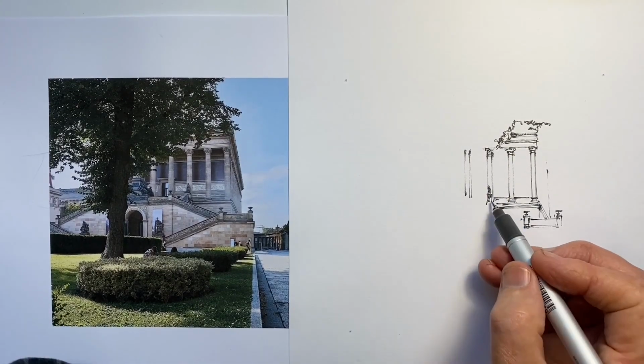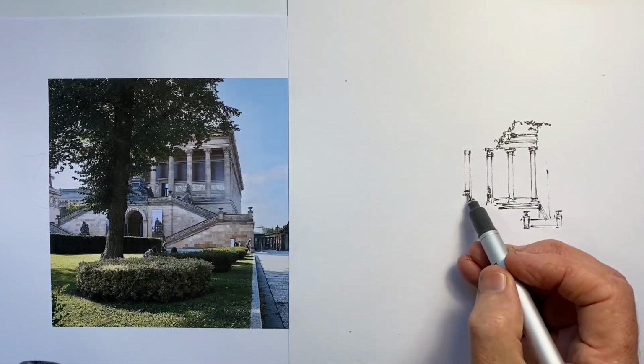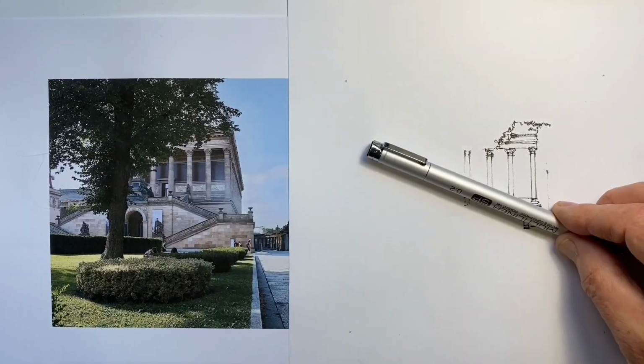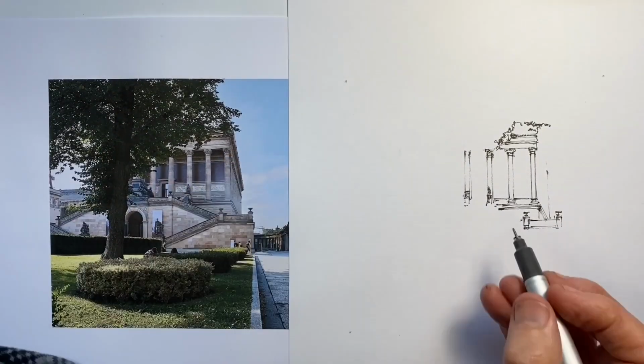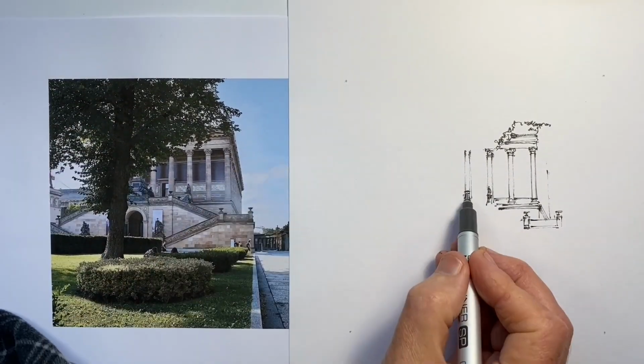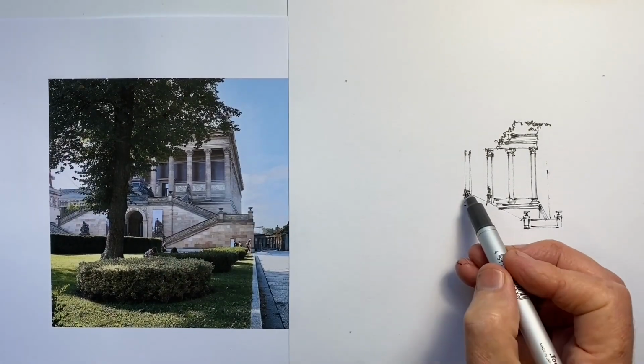If we don't get them right, we'll be tempted to perhaps draw them just parallel to the lines underneath, instead of slightly increasing the angle at each line as it moves upwards.